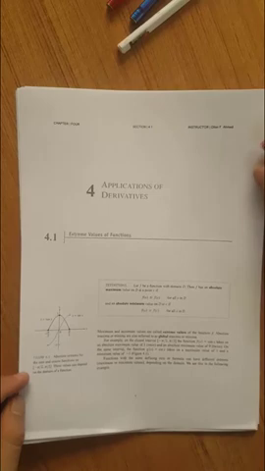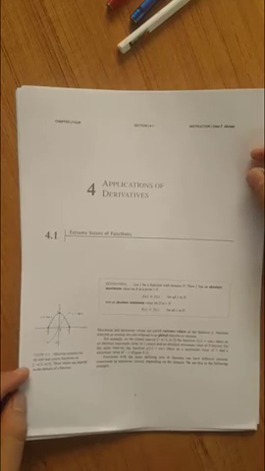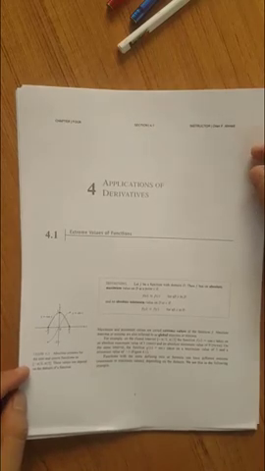Hello again, dear students. Today I'm going to talk about an important thing in the new chapter. Chapter 4 is talking about the application of derivative. The application of derivative means finding the derivative or using the derivative for many purposes.